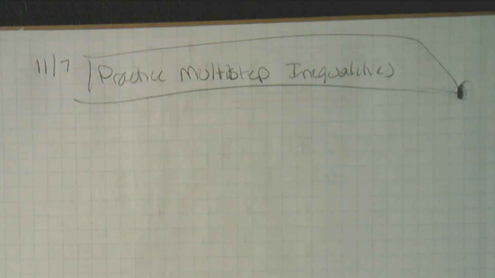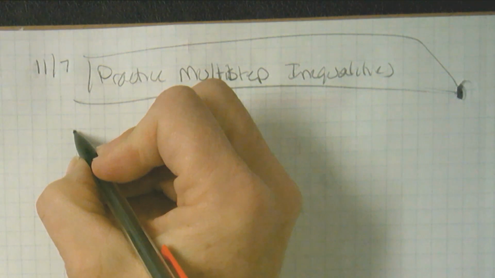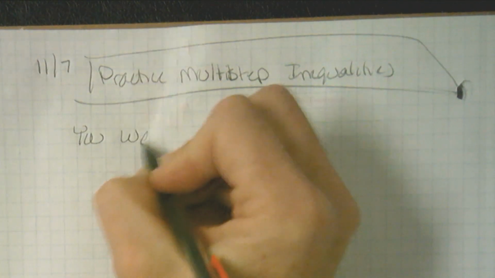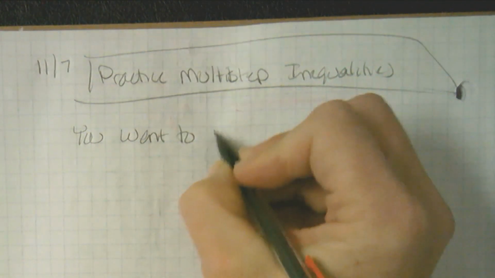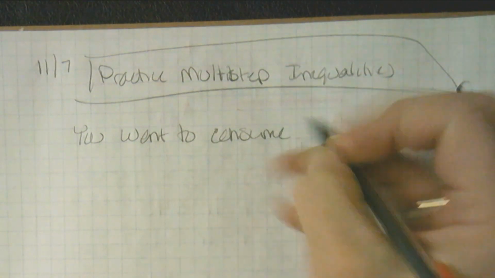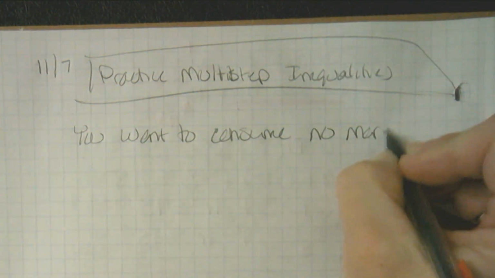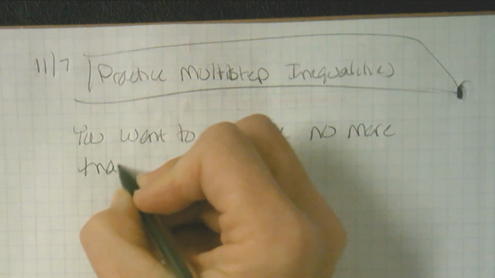I'm going to have you do this problem, and then we're going to talk about the answer. This is a simple one. It's not super hard, but it allows you to practice a little, and then we'll talk about the answer. Okay. So, you want to consume no more than 3,000 calories in a day.